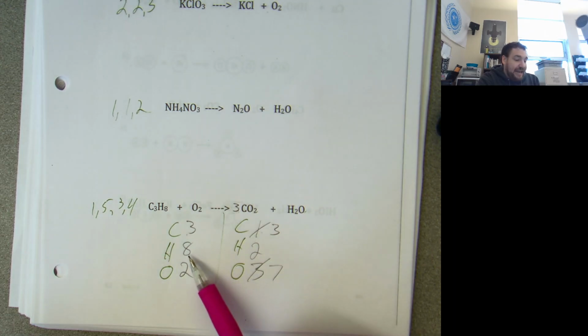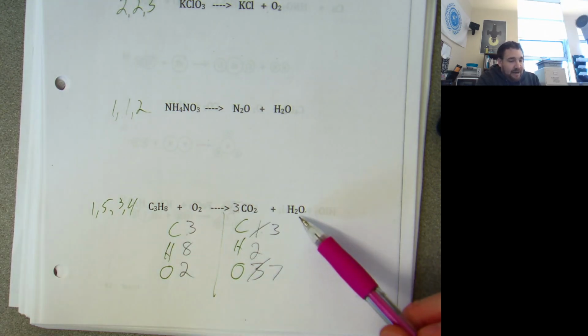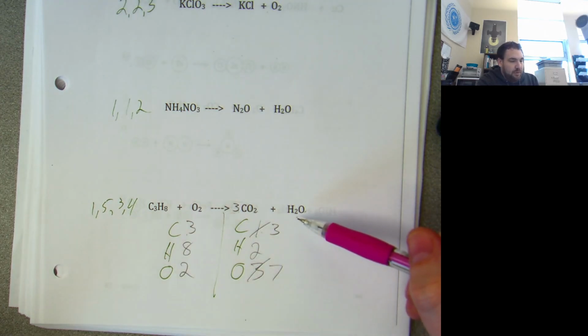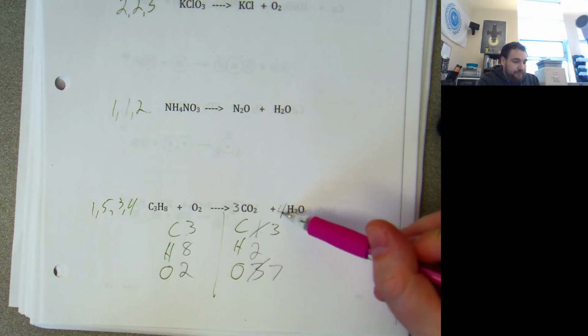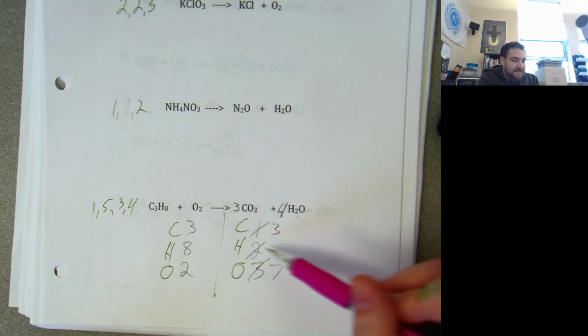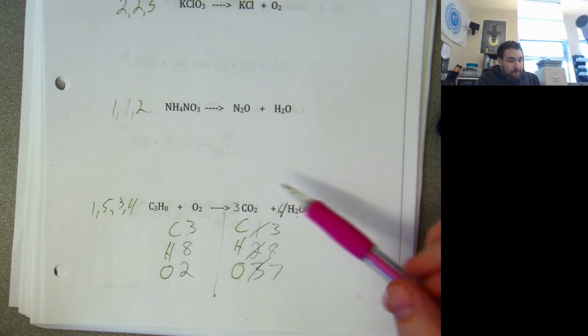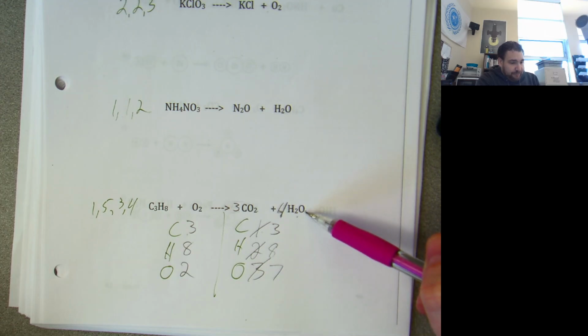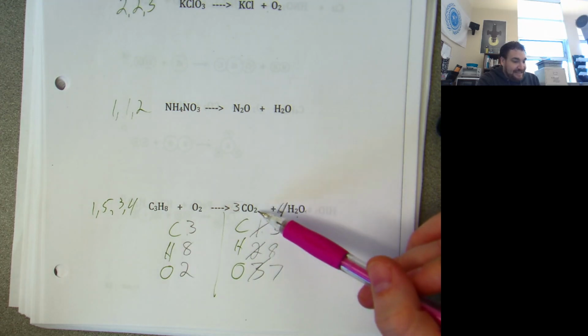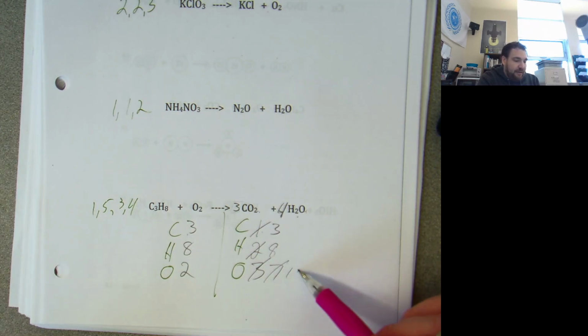The hydrogens, there's 8 of them on the left. I need to get to 8 if I can. The hydrogens only show up here in the waters in groups of 2. So if I toss a 4 there, 4 times 2 is going to give me 8. But now I have to recount the oxygens. I'm going to have 4 oxygens here, plus these 6 oxygens here, which is going to give me 10.